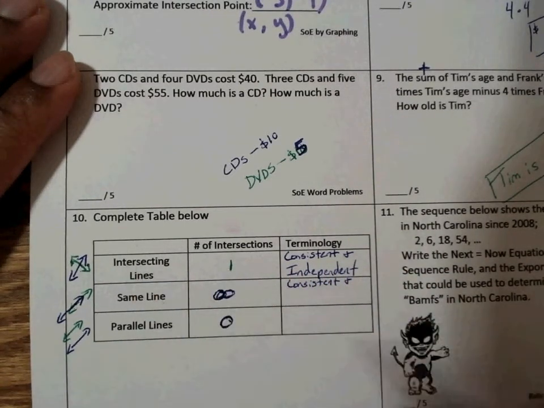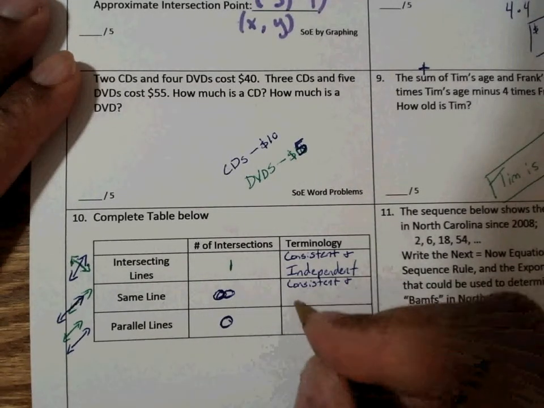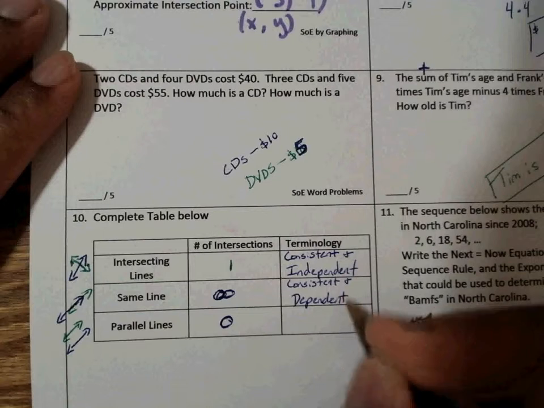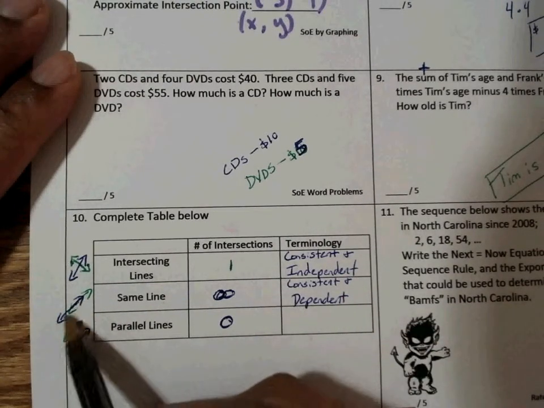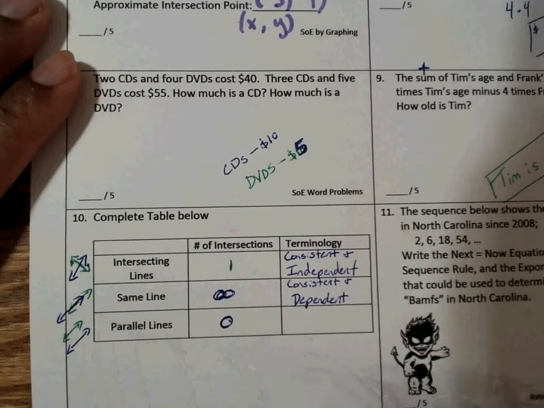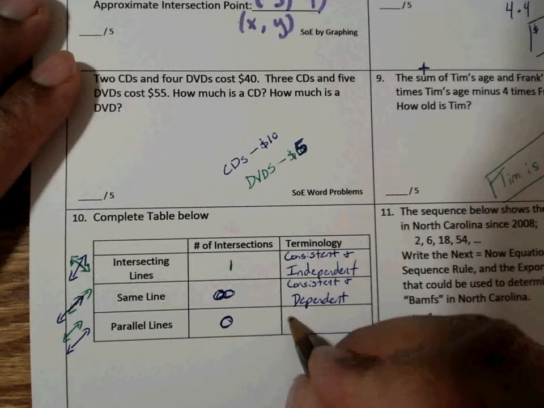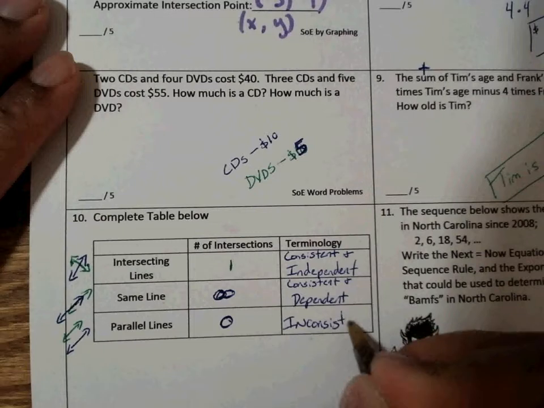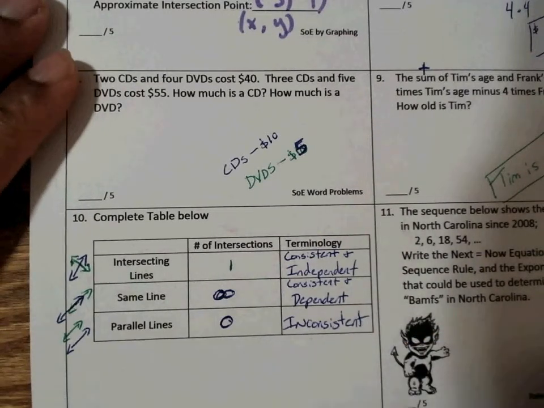What helps me remember is that this I reminds me of one, so it only crosses one, and this one is dependent. And what helps me memorize this one is that we have two lines on top of each other, so they depend on each other. And parallel is just inconsistent. There's no other terminology with it, just inconsistent.